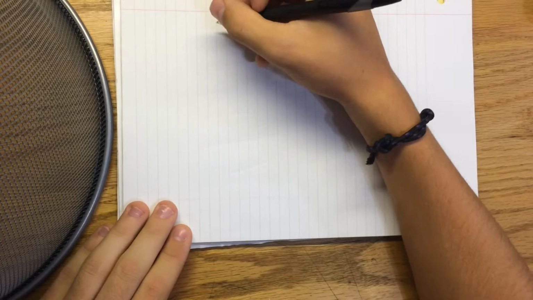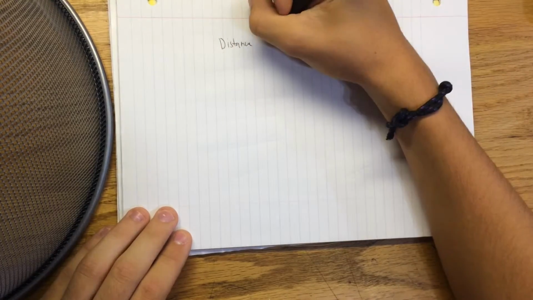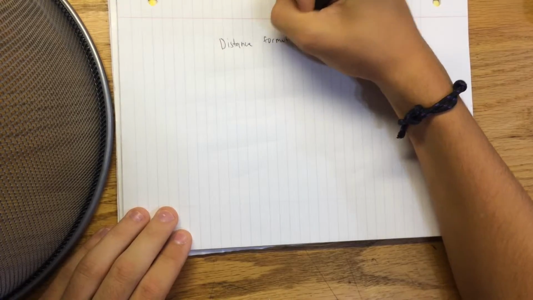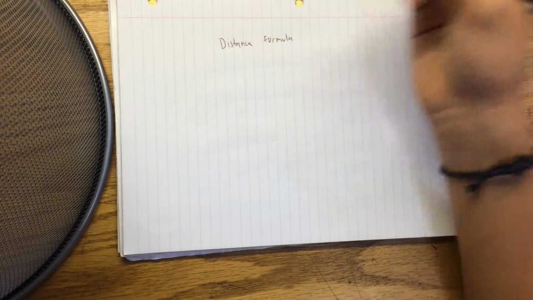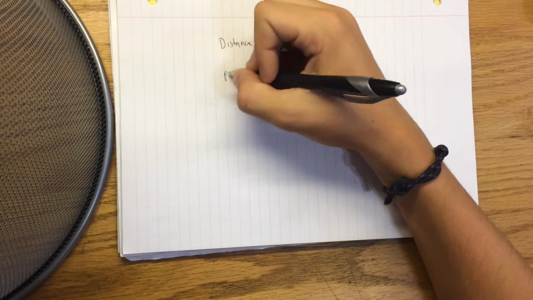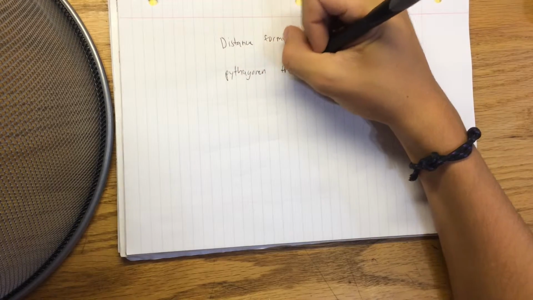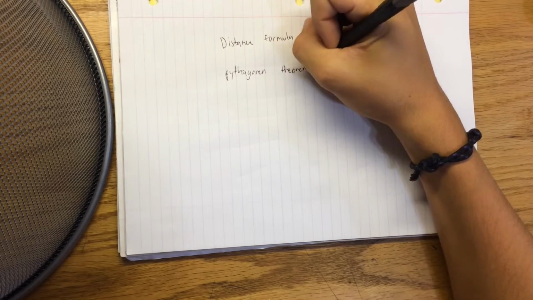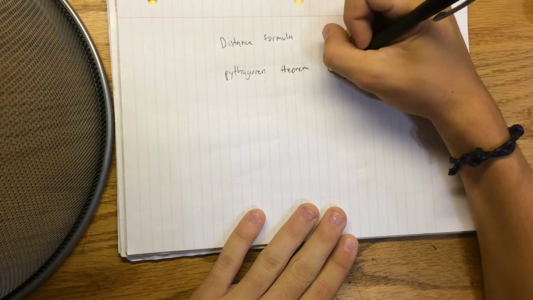So, as you can see, both of these equations, the distance formula and the Pythagorean theorem, are very helpful in day-to-day math. 8th grade, 9th grade, 10th grade, it all helps. Like I said, distance helps you find the distance between 2 points on a graph, and the Pythagorean theorem lets you find side lengths, which are actually called legs.